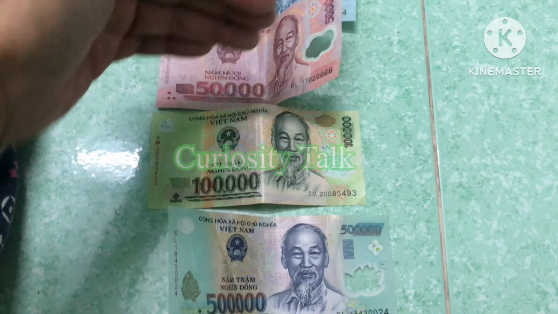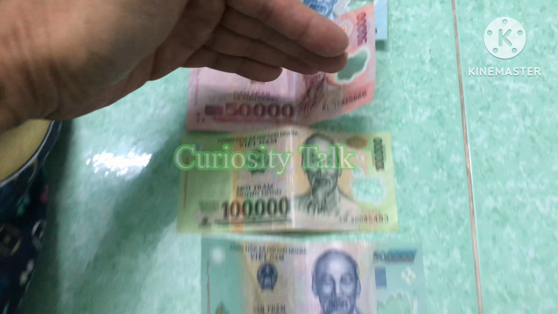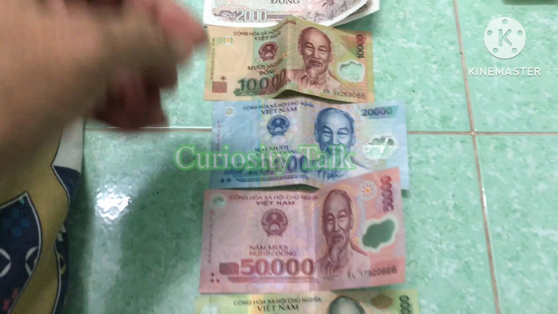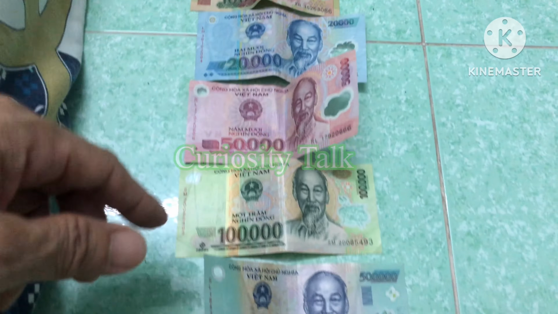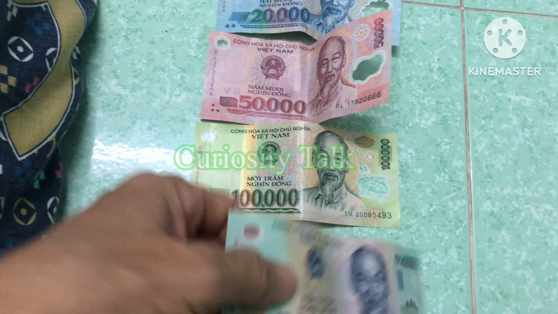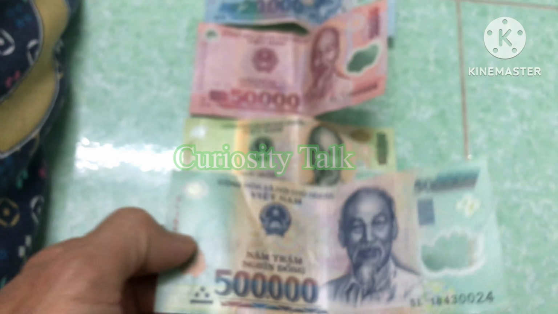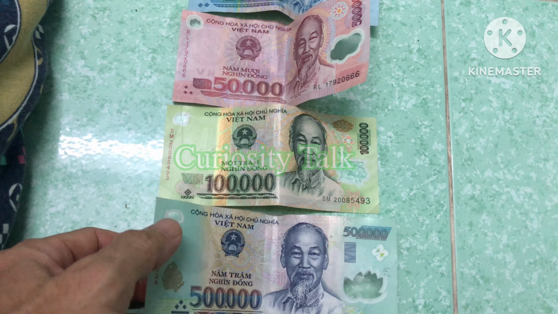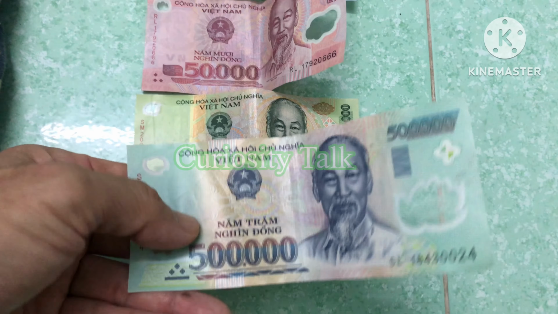But like I said, if you separate the larger bills from the smaller bills in two different pockets, then the chances of giving out a larger denomination bill will be less. So keep that in mind.